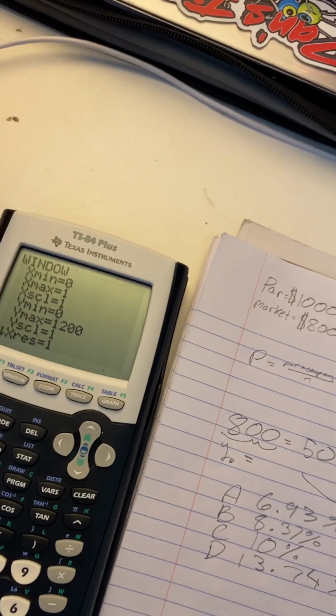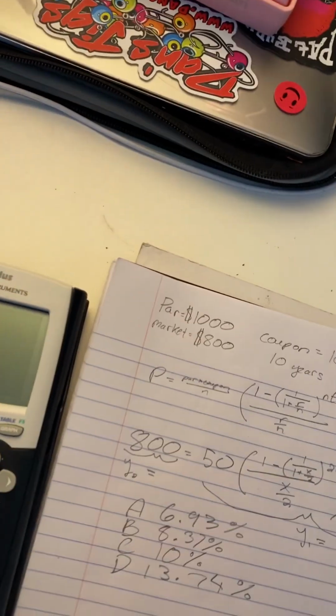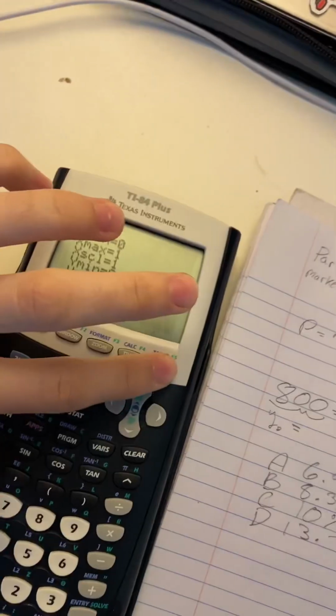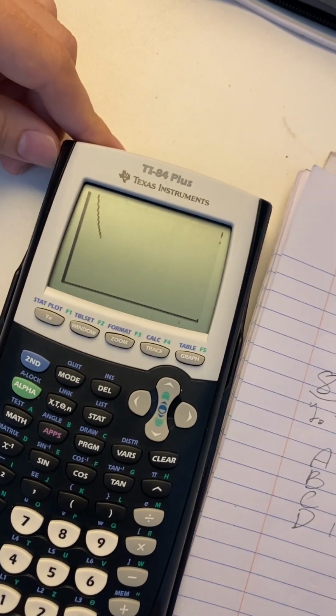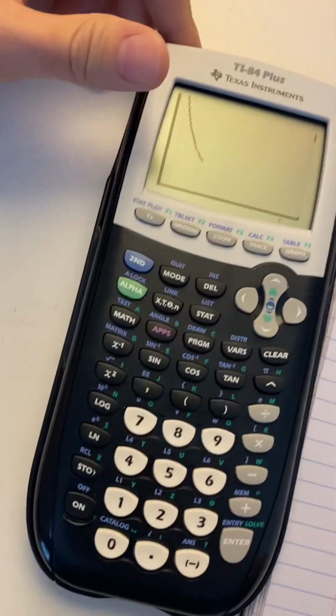Anyways, you want that to be higher than the number you have, so you can at least see it. Then you just hit graph, and maybe if you have a better calculator, it won't take so long, but this is going to take a minute.